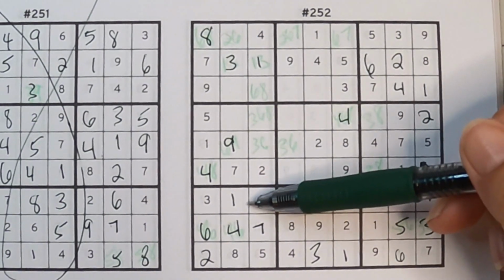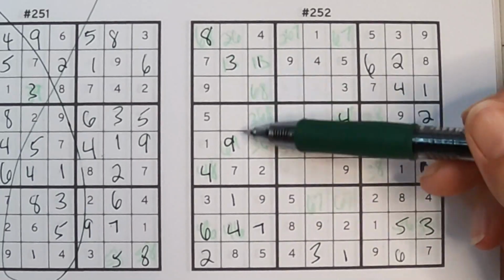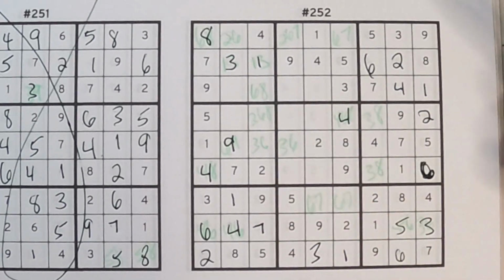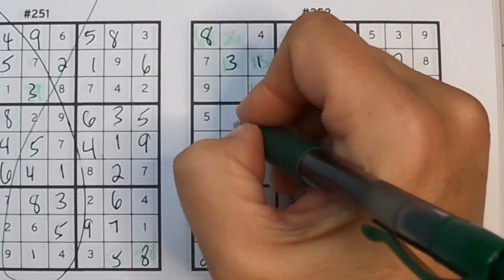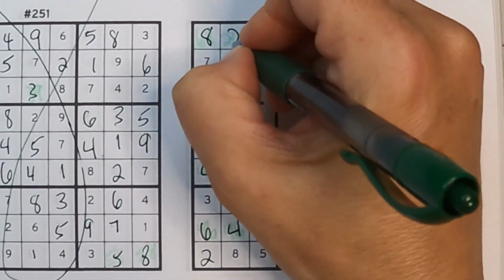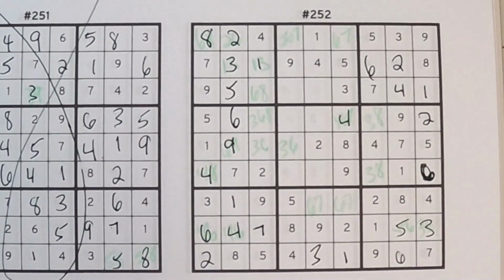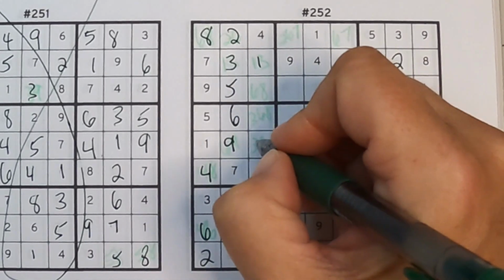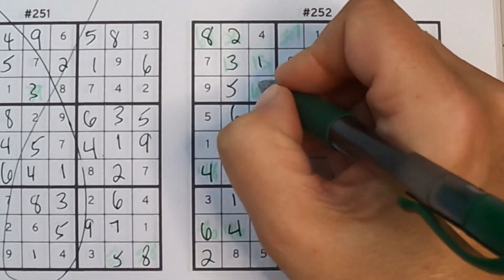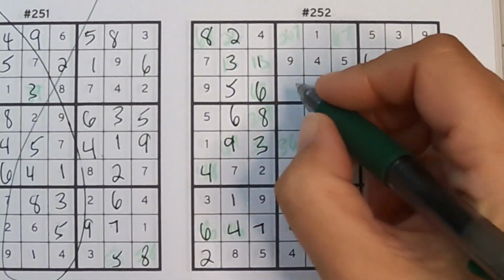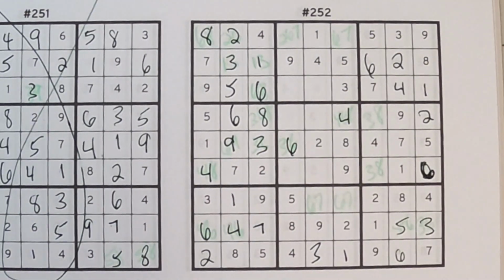For this column now, we're missing 2, 5, and 6. We've got 2 and 5 here, so this is our 6. That makes this our 2, 5. That 6 makes this our 3, 8, 6. That 3 makes this our 6.